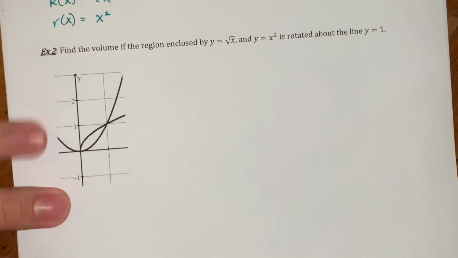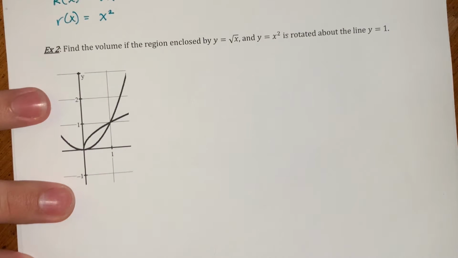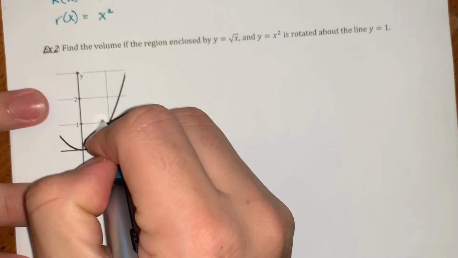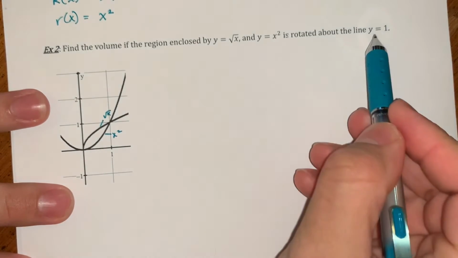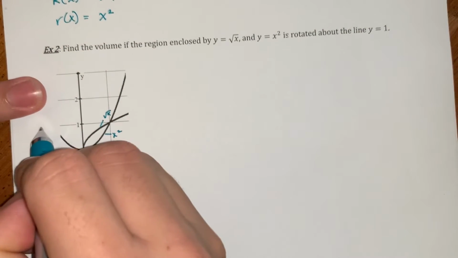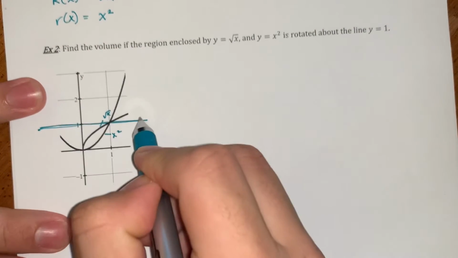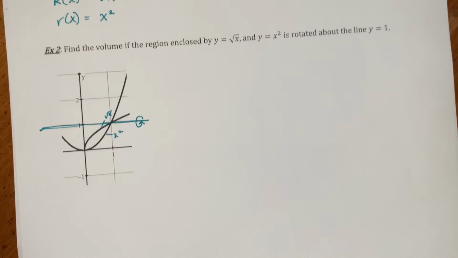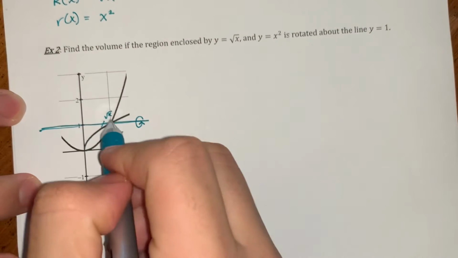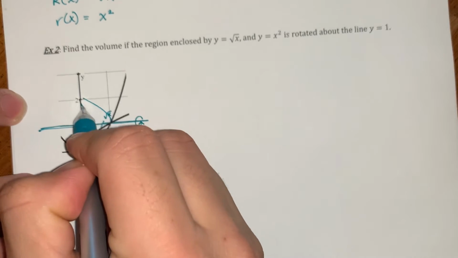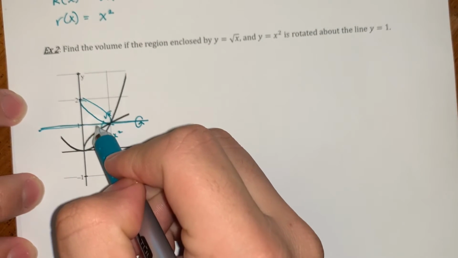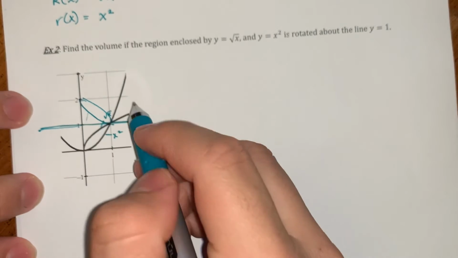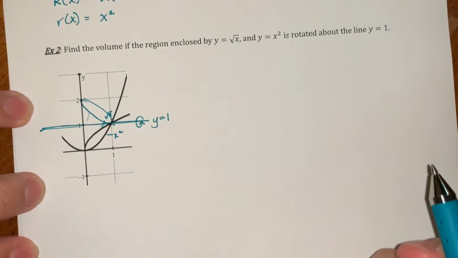All right, so now let's look at this one. I'm pretty much using the same two functions, where I have the square root of x right here and x squared right there, but this time I want it to be rotated around the line y equals 1. So this line right here is how I want to rotate it. If you notice, I can draw my mirror image kind of like that, and then you'll see I have a revolution around y equals 1.